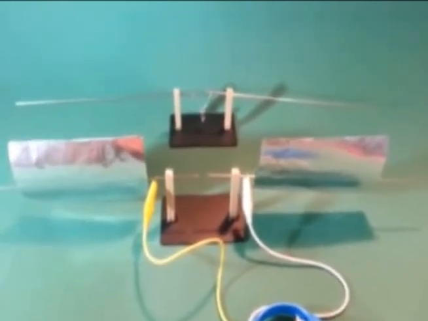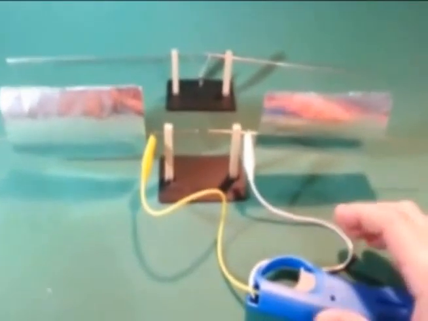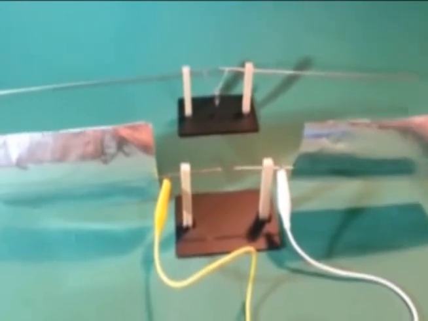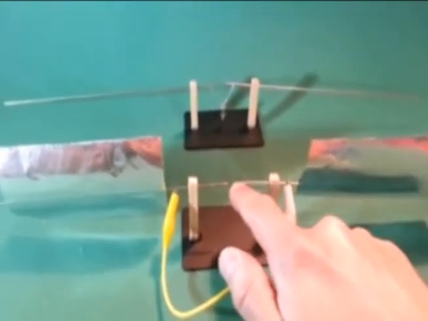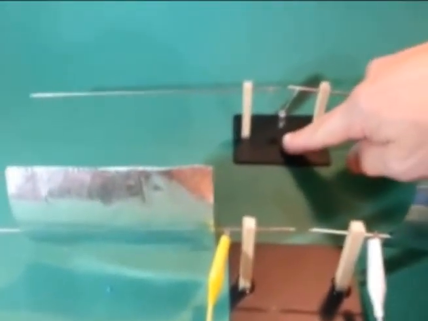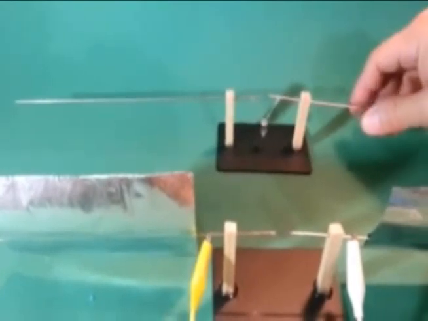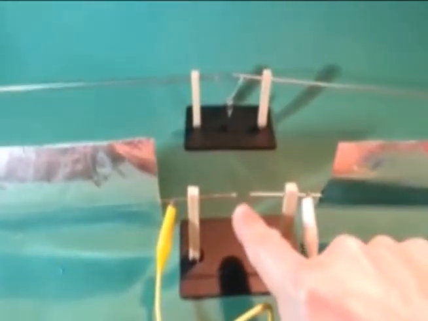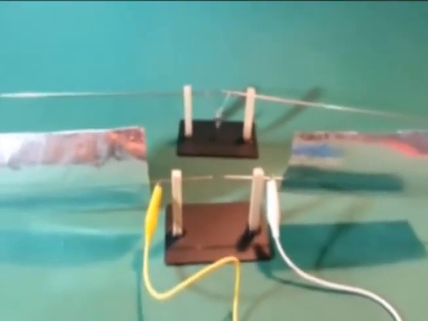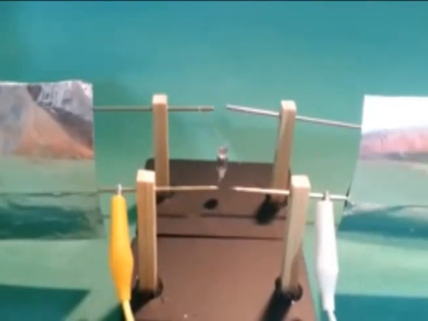This is a setup to replicate his experiment. We have a spark generator connected to these two wires. The electromagnetic wave will travel to the receiving antenna, where we have a neon lamp connected to the antenna. And when the spark is produced here, the lamp will glow. So we can start with a low voltage supply. And you can see the lamp glowing along with the spark.